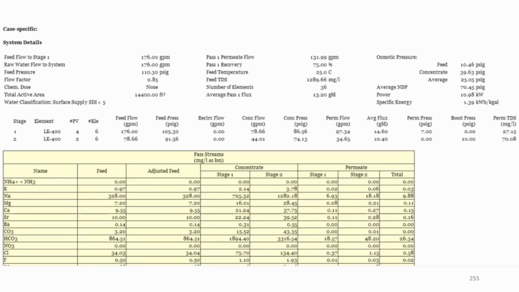But the very important point that has to be considered in this design is that if you look at the feed pressure, you can see the feed pressure for this element is 110 psi. For the previous element, BW30, it was 162. It means that if we use the BW30 element, we need more energy and it's not cost effective.